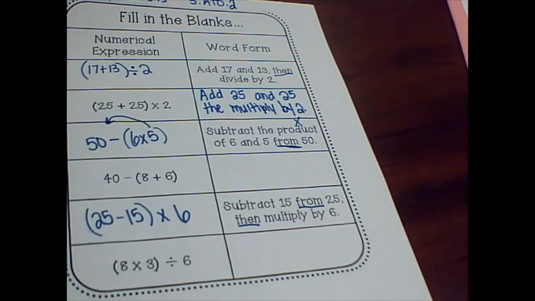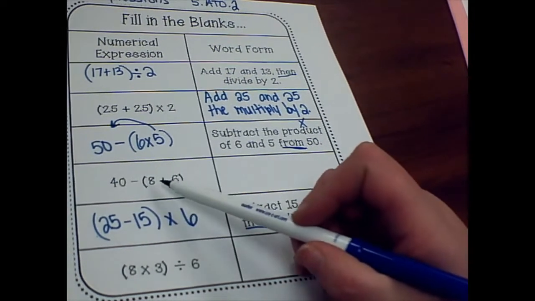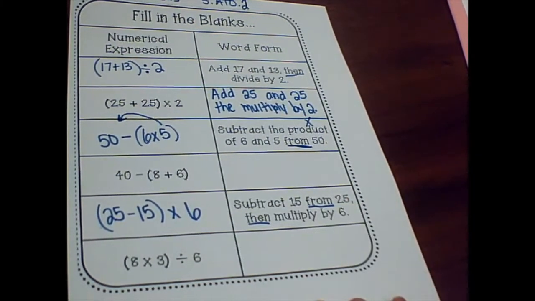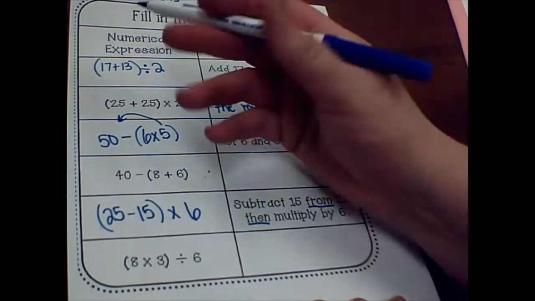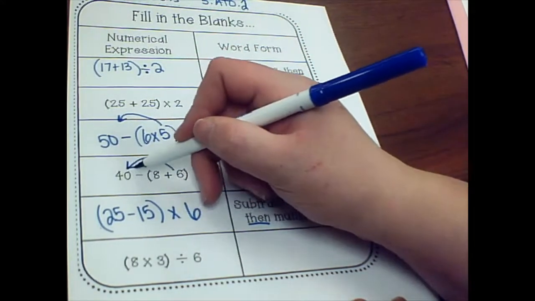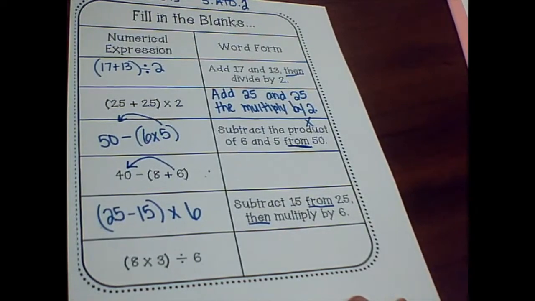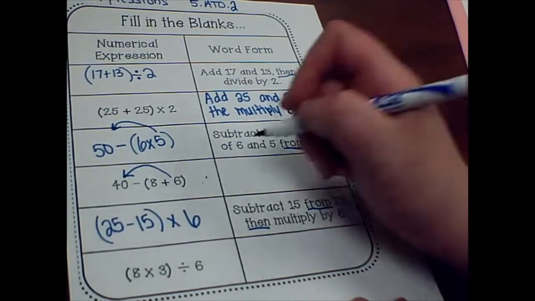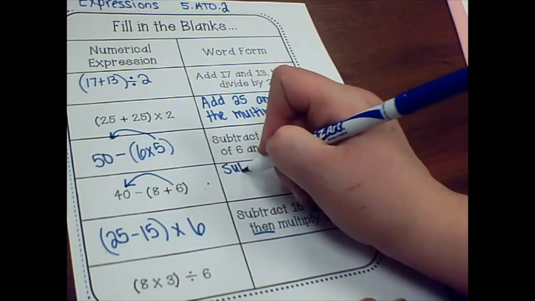All right, let's look down here. So what do I have to do first? Well, I think I have to add 8 and 6 first because that's what's in parentheses. But I know that I am taking that from 40, right? 40 comes first. I am taking that from 40. So I could say something like this.